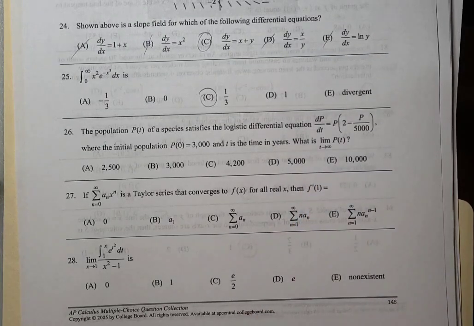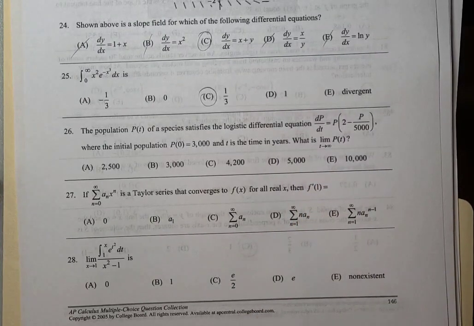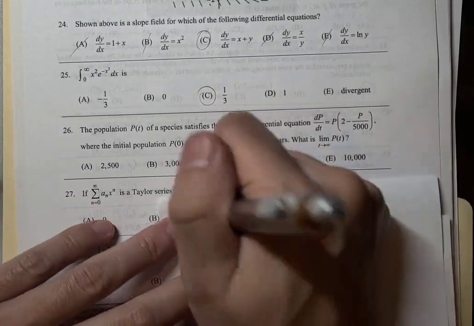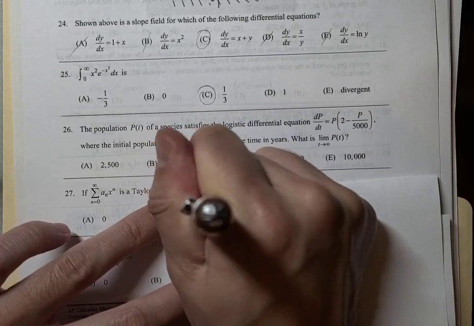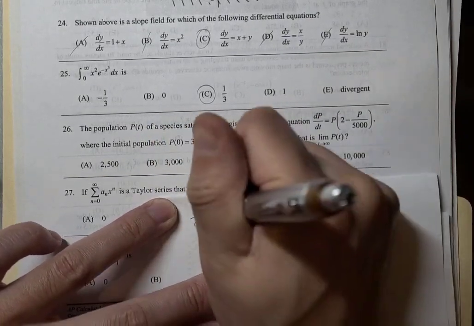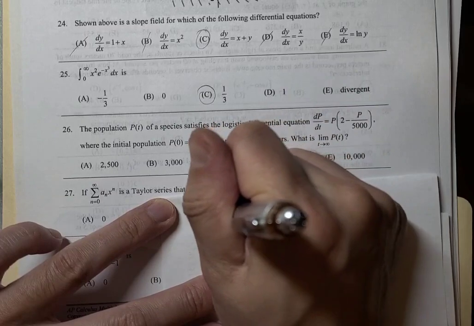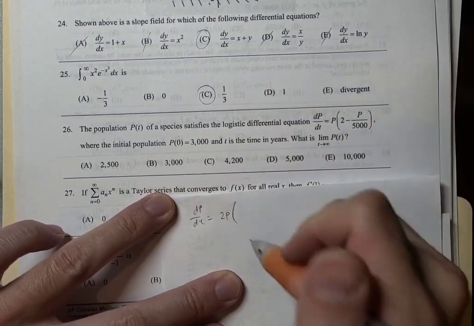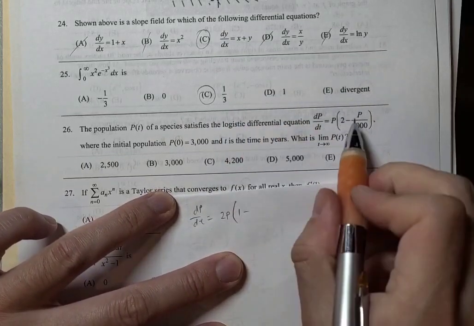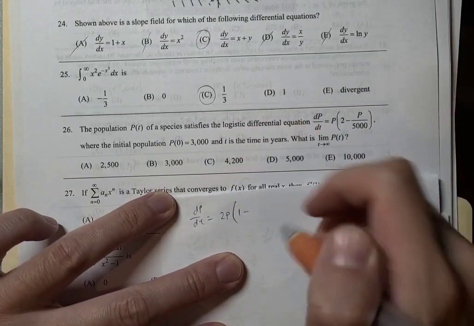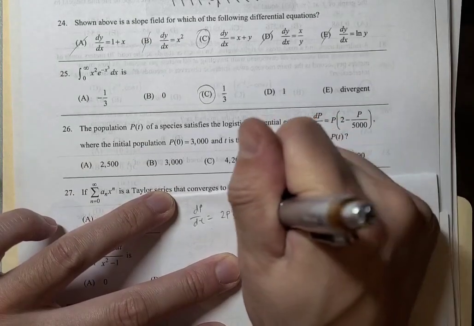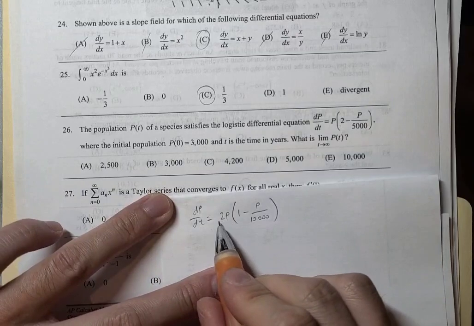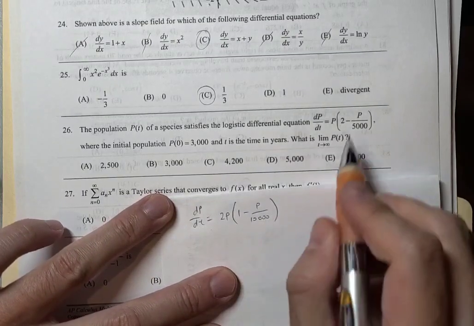So if I remember correctly, usually we like this number to be a 1, so let's factor it out. So dP/dt is, so if we factor out the 2, did I say factor out 1 earlier? I'm not sure. So we want to factor out a 2 to make this 1. So it'll be 1 minus, well, when we factor out a 2 from here, what happens? It'll be P over 10,000. Okay, you can check by putting the 2 back in, we should get this.